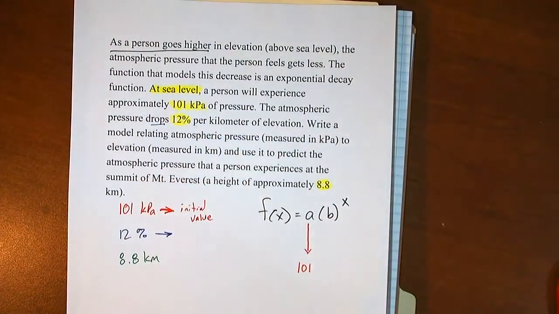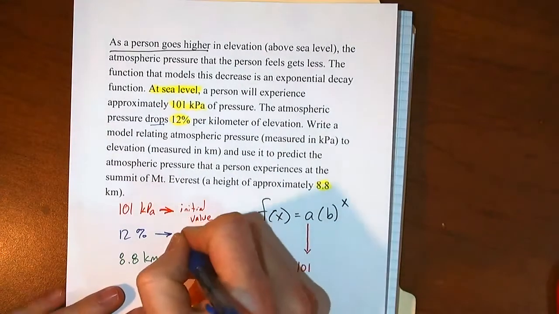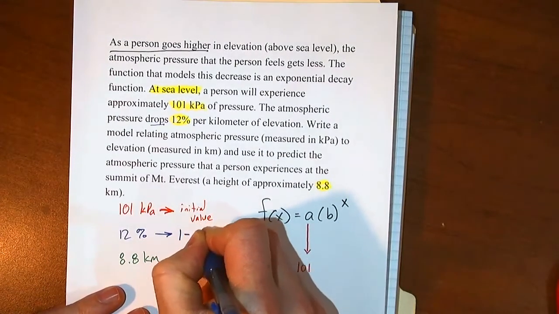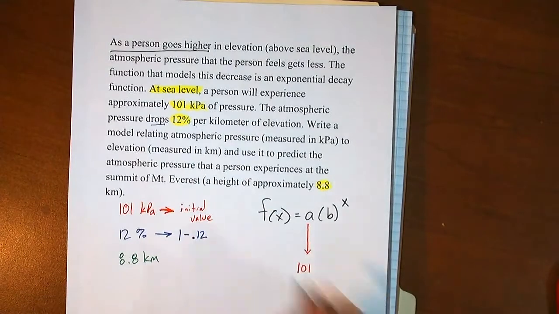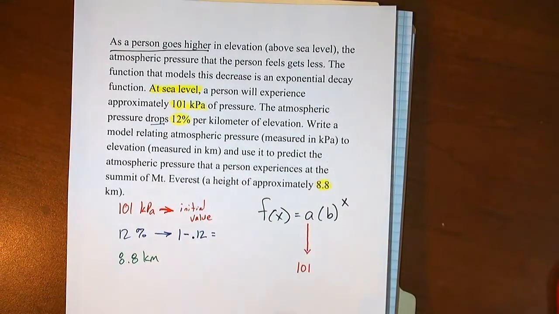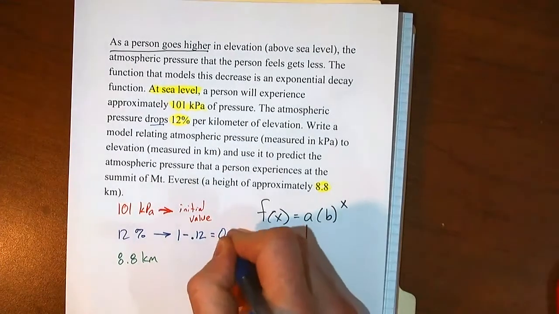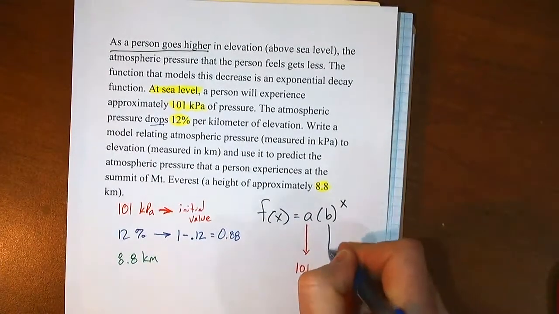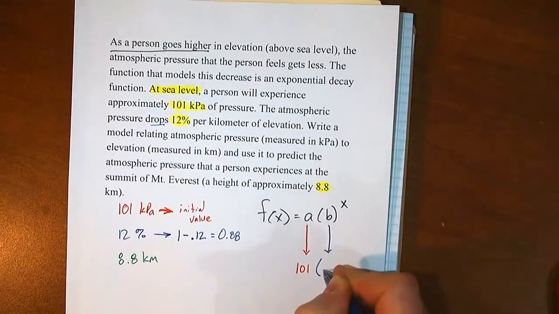So just like on the last problem, where we said 1 plus the percentage as we went up, this time we're going to say 1 minus our percentage as we go down. So 1 minus 0.12 is going to be 0.88. So that's my change. That's what I'm going to plug in for B.